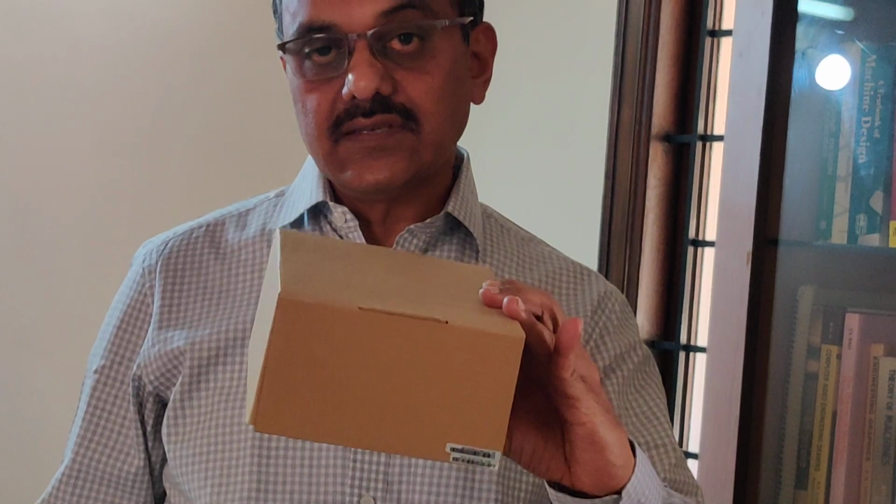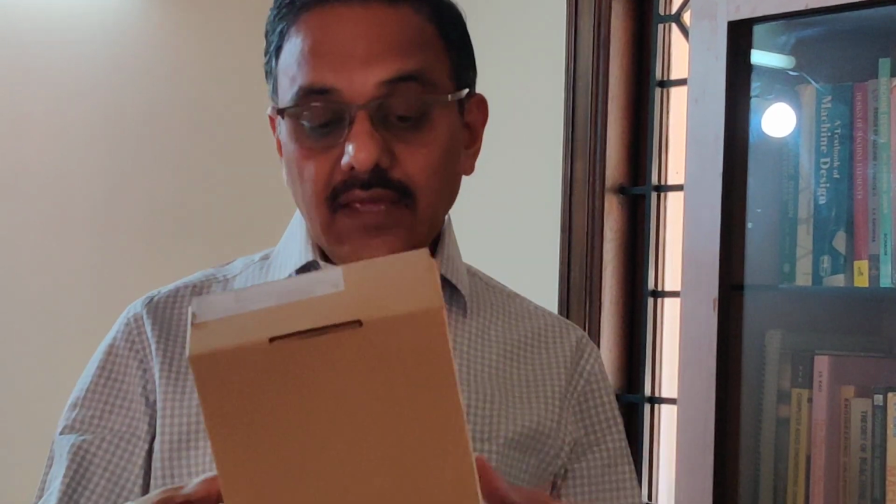Similarly, you can have a square prism, triangular prism, pentagonal prism, hexagonal prism and so on. So basically it is named after its base. If the base is a pentagon, we call it a pentagonal prism. If the base is a hexagon, it's a hexagonal prism and so on. Now let me take a few seconds to explain the constructional features of a prism.